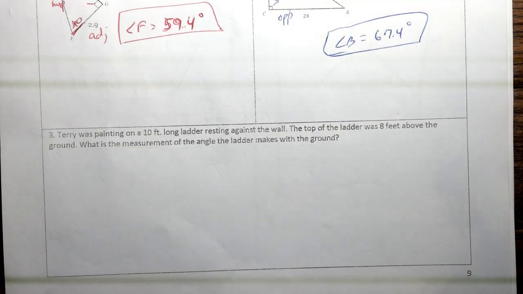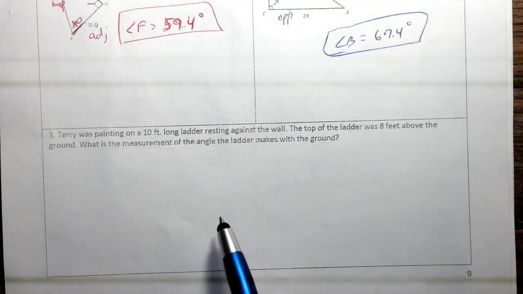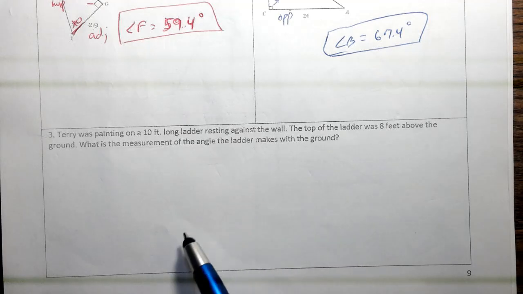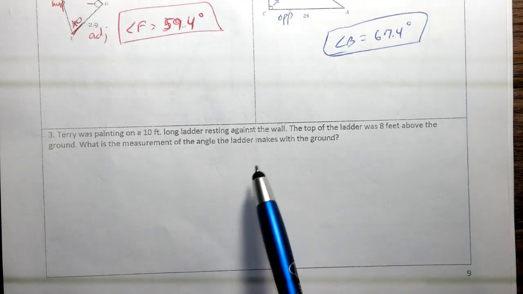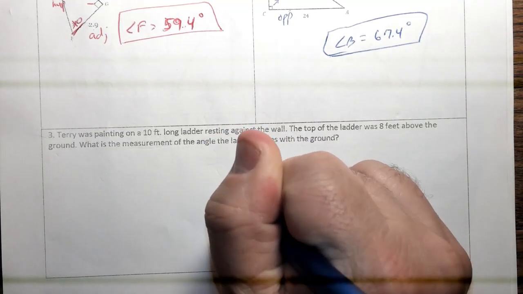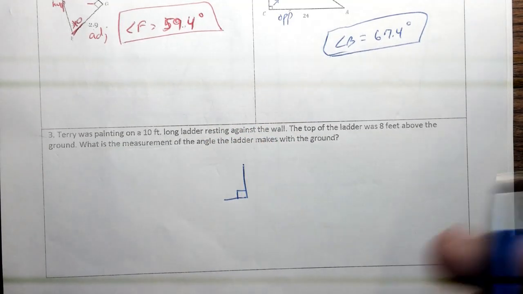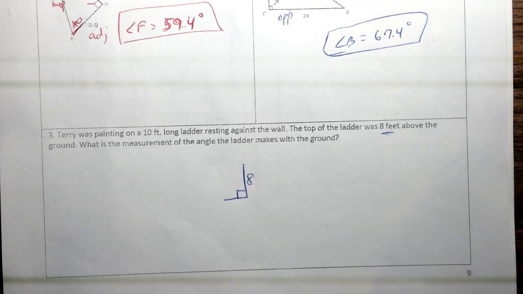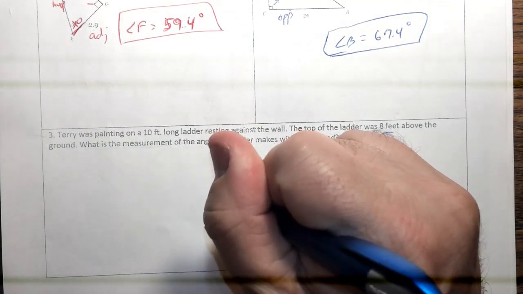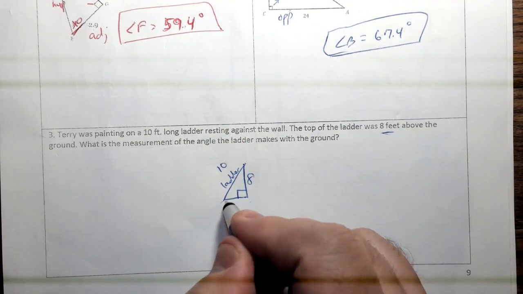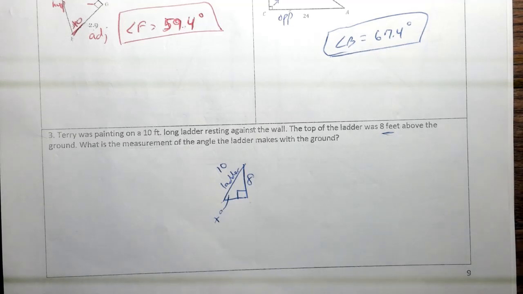So if you guys watched the previous video, we had the ladder and we were trying to figure out how tall the ladder was. They told us the angle that it made. So here we know the ladder and the side, we need the angle. So the wall makes a 90-degree angle with the ground, just like you do when you stand on the ground. Said it was 8 feet above ground. Ladder is 10 feet tall. They want to know what's that.